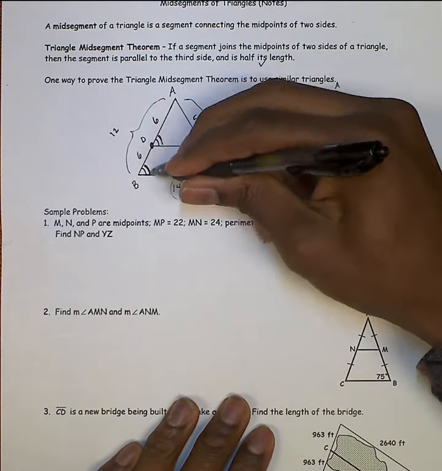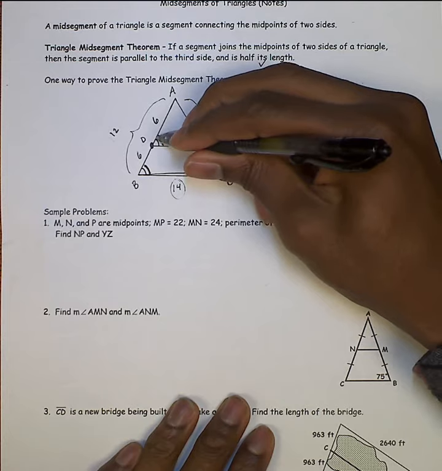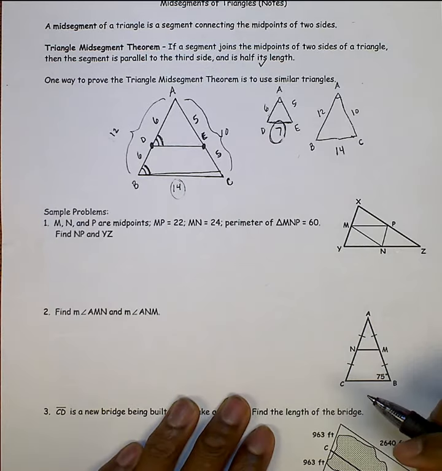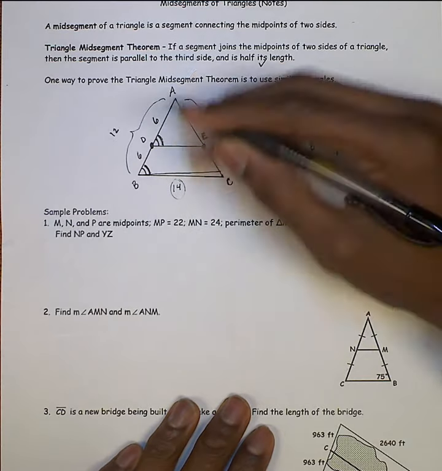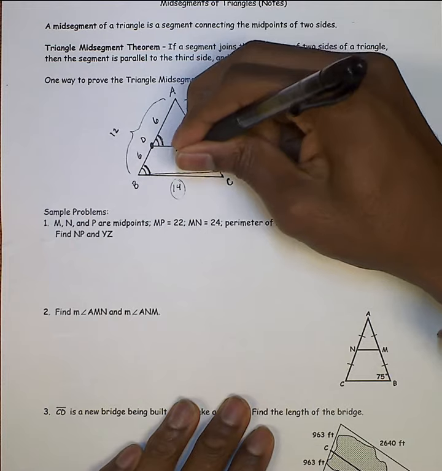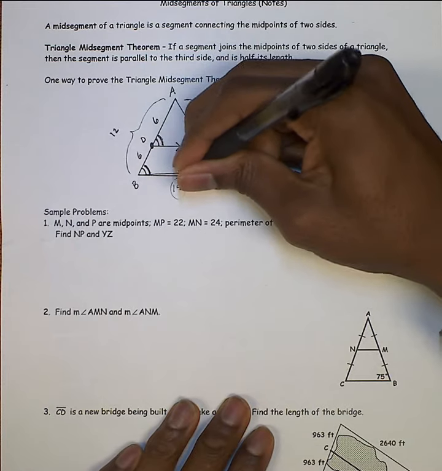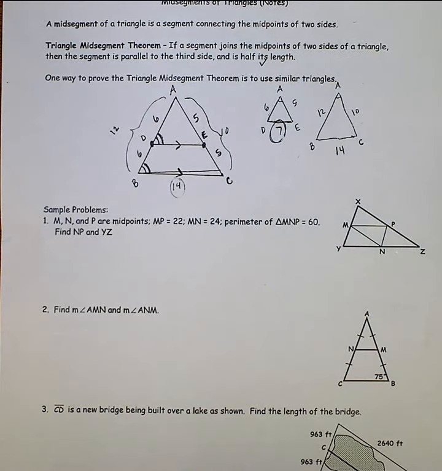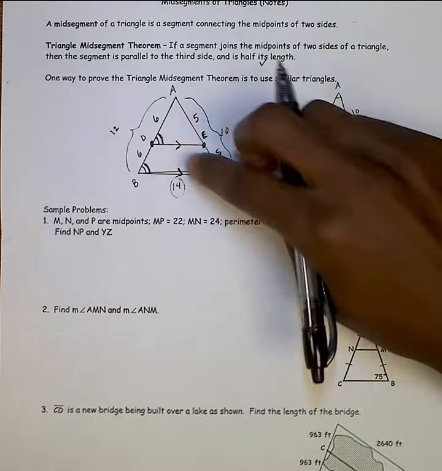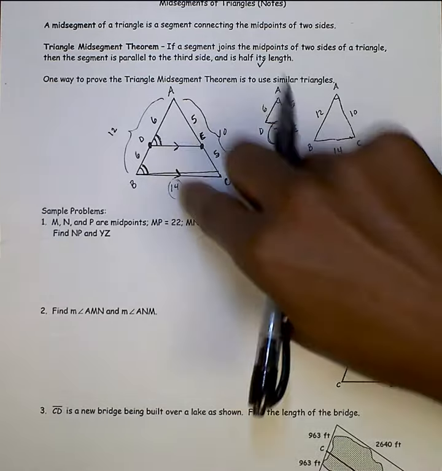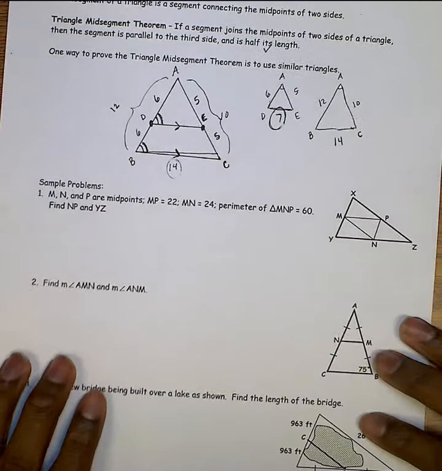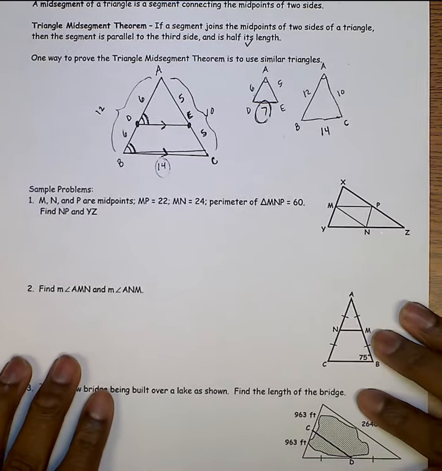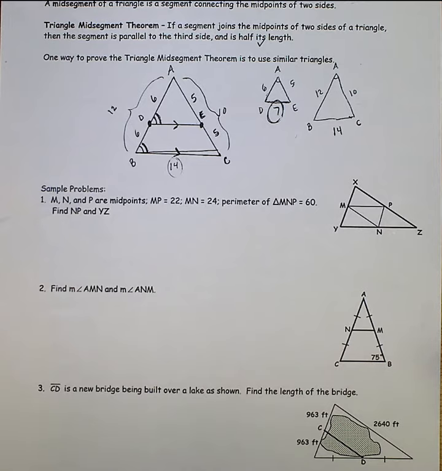What type of angles are these? These are corresponding angles. If corresponding angles are congruent, then by the converse of the corresponding angles postulate, we know that these lines have to be parallel. So we just proved that mid-segments are half the length of the side they don't intersect, and parallel to it. That's proving it and using it, two different things. Let's use it, and we'll go through a couple of sample problems.